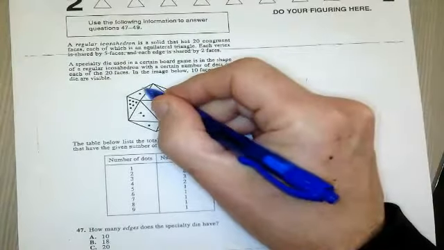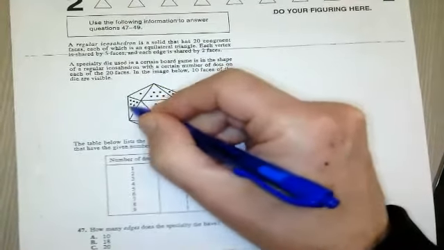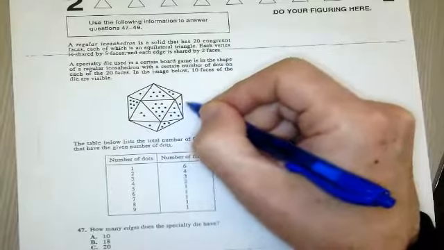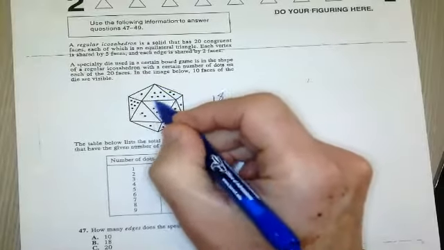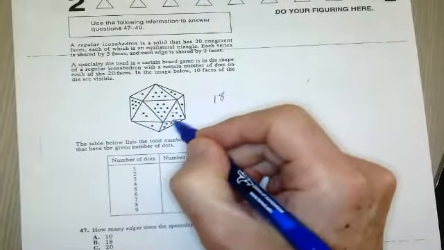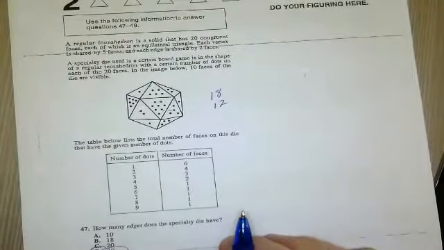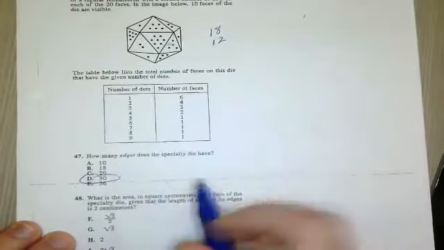So I count sides: 1, 2, 3, up to 18. There are 18 edges showing. The back side looks just like this side, so we've already counted this outside edge. So there's 1, 2, 3, up to 12 other edges on the back side that we can't see, and 18 plus 12 is 30. It is that simple. You've got to do a little bit of counting, but there's 30 of those.